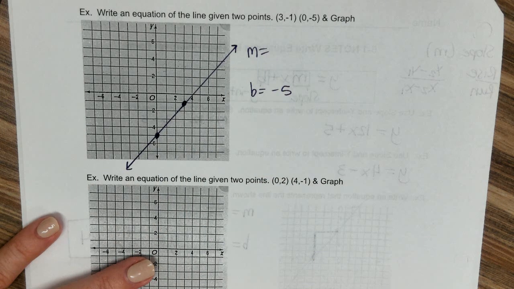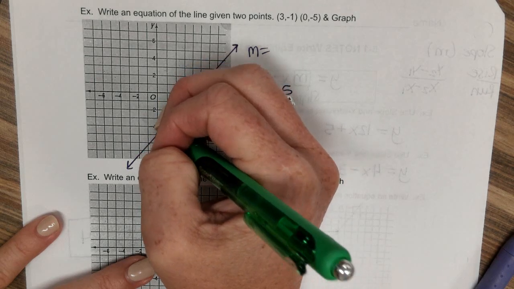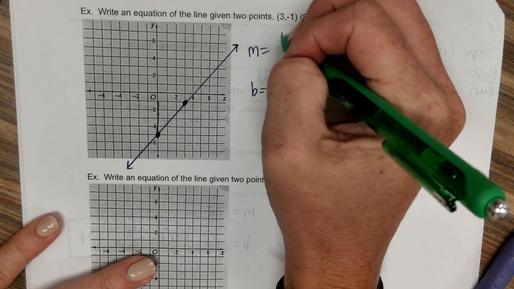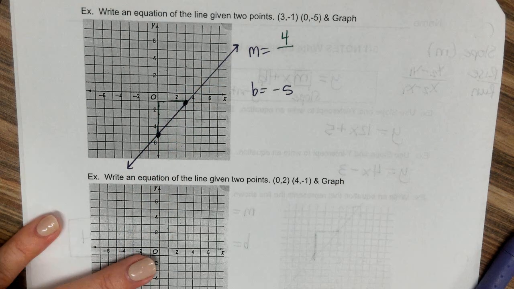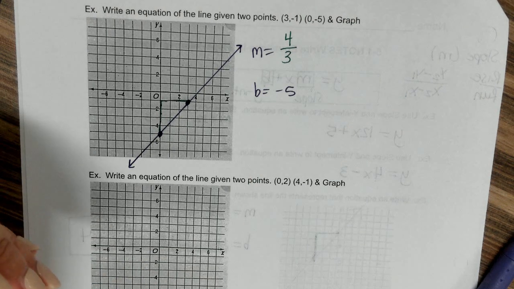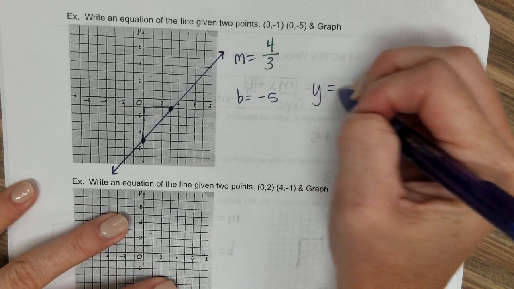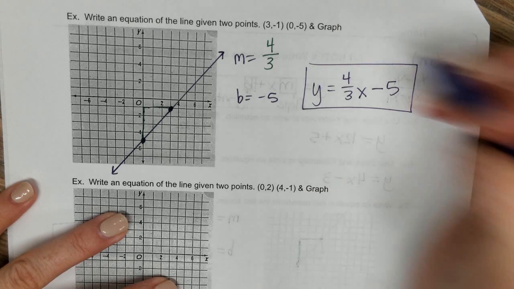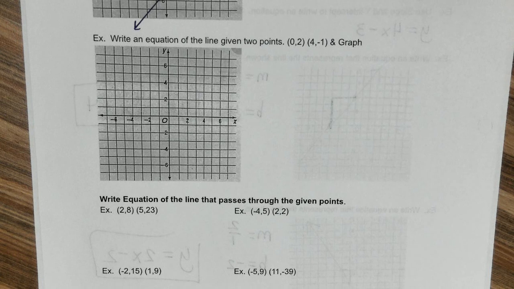My rise over run, so I've got to go figure that out. It's counting by ones. So 1, 2, 3, 4. Up 4 is +4. And then right, 1, 2, 3. And right is also positive. So +4 thirds. Can 4 thirds be simplified? Nope. So my equation is y equals 4 thirds x minus 5. All right, y'all try the next one on your own.